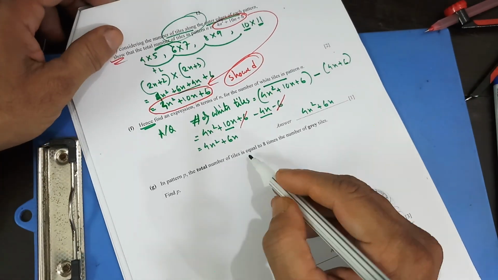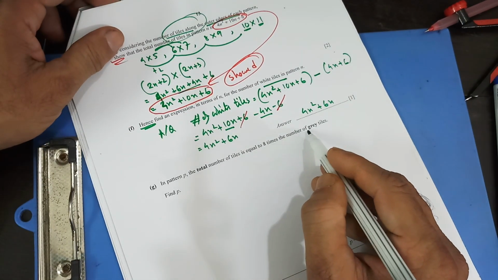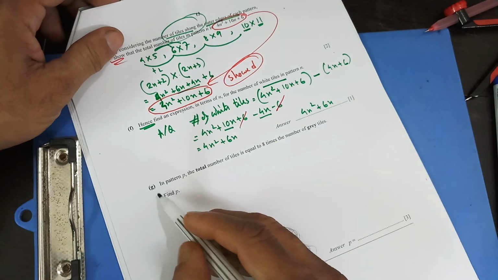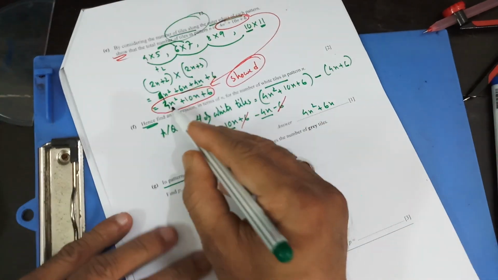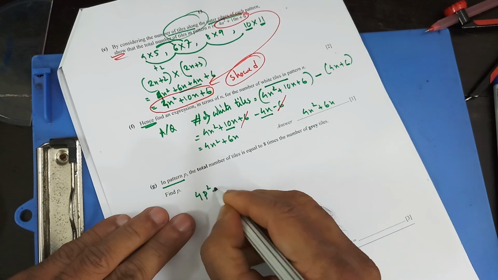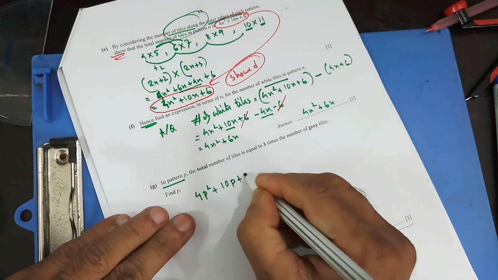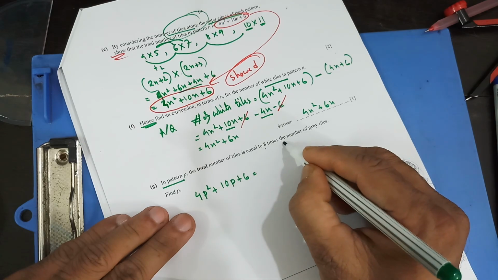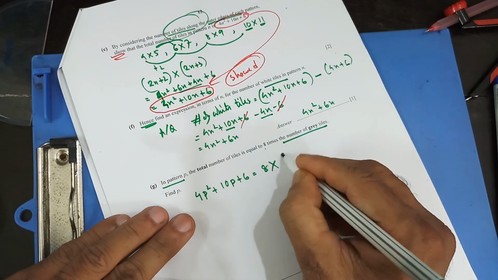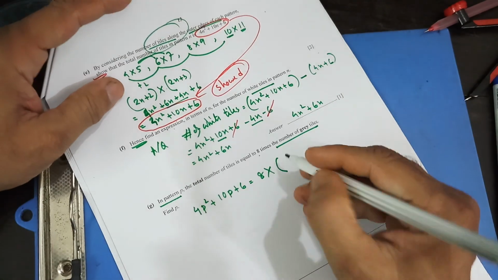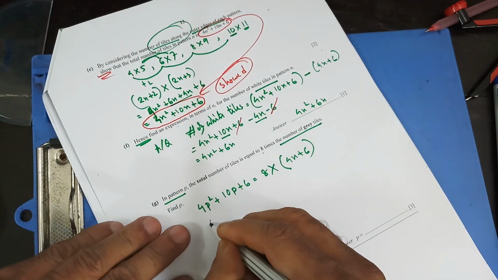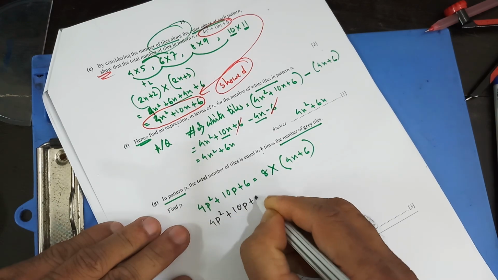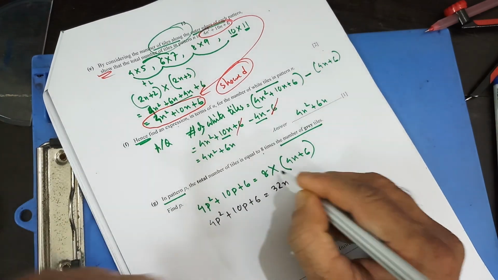In pattern P, the total number of tiles is equal to 8 times the number of gray tiles. Okay, now find P. So total number of tiles, okay, pattern P. So over here was n. Instead of n, we're going to put p squared plus 10p plus 6, and this is 8 times the number of gray tiles. So 8 times, what is number of gray tiles? This is number of white tiles, and gray tiles is 4n plus 6. So 4n plus 6. Okay, taking the bracket off from here, 4p squared plus 10p plus 6, then 8 4s are 32n plus 48.